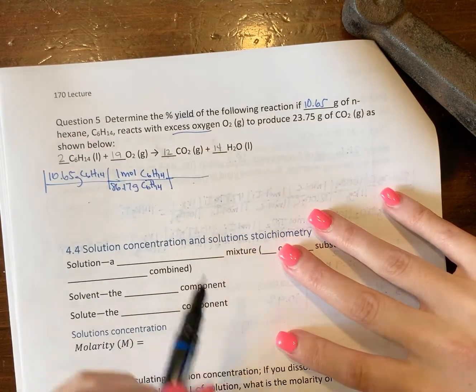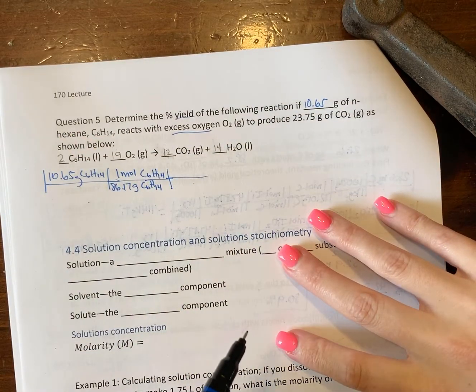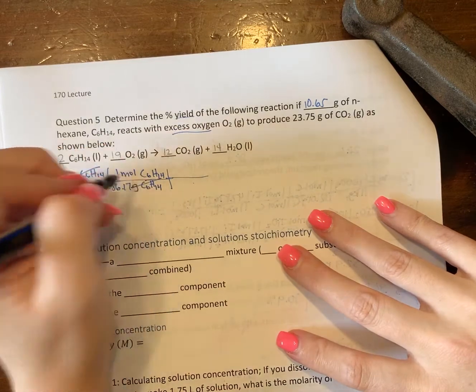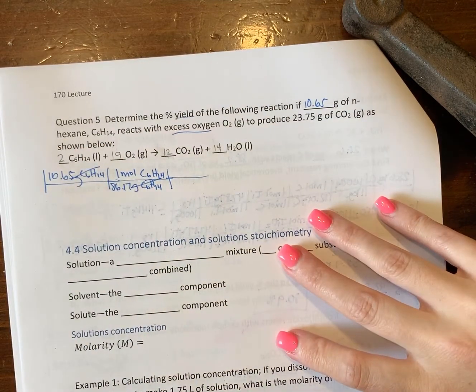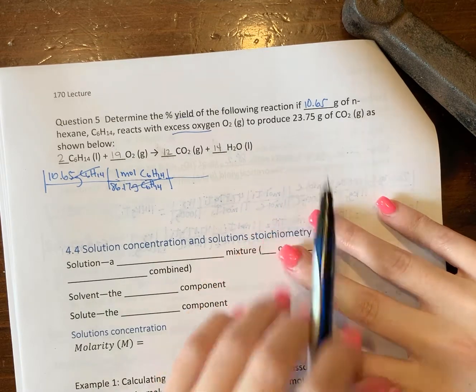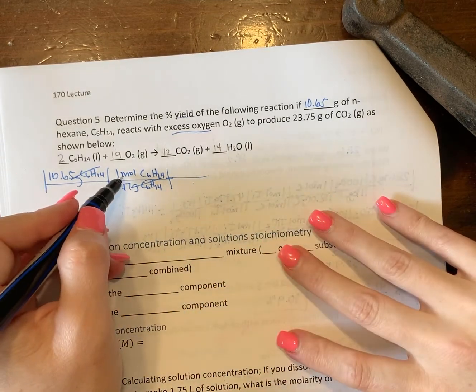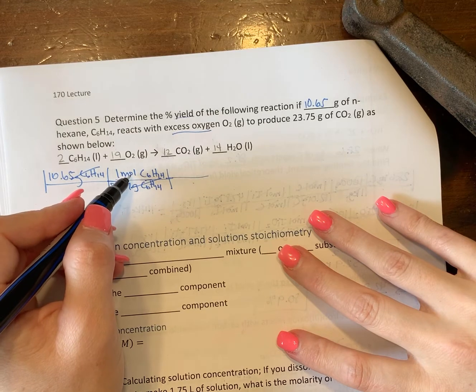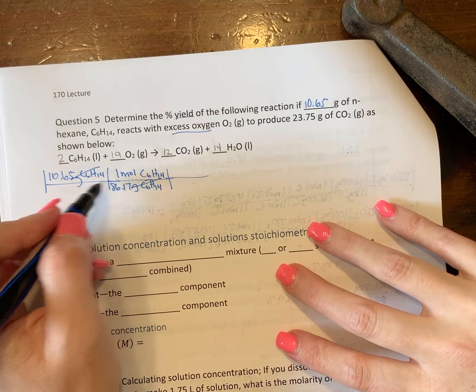All right. Now, what is our second substance in the equation? Carbon dioxide, and it's in grams. Okay, so let's go with carbon dioxide. So how do we get from hexane to carbon dioxide? We go through the equation, you're correct.